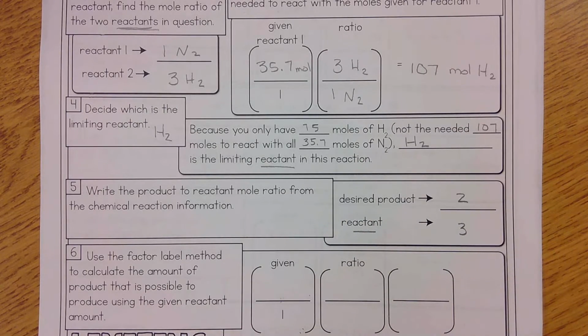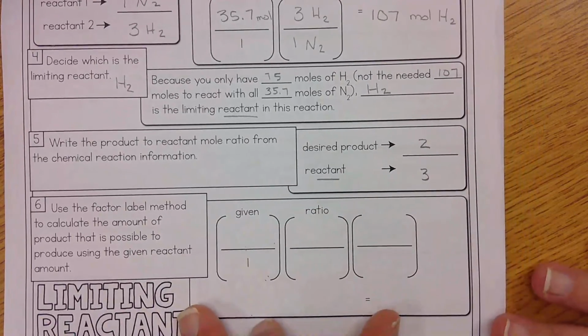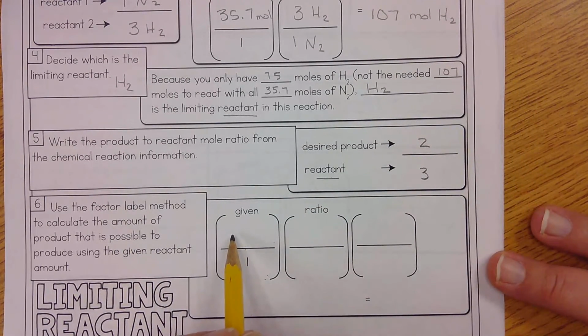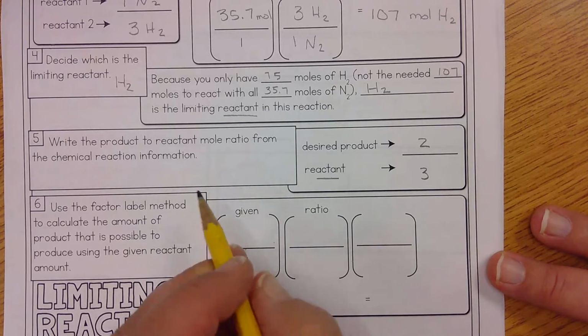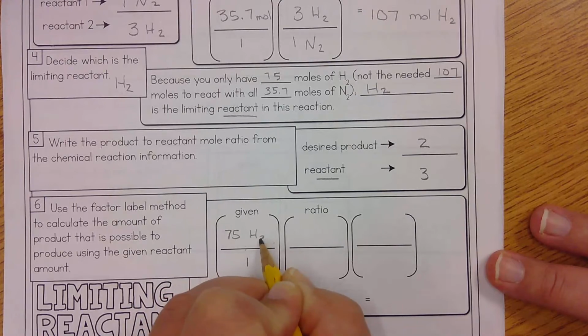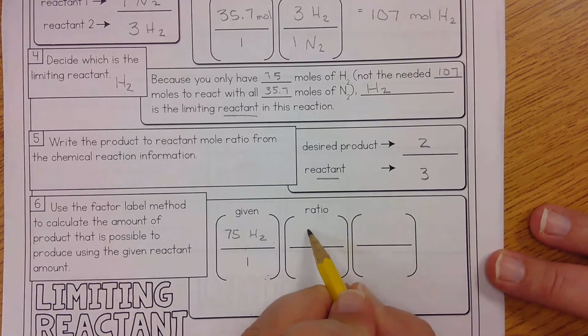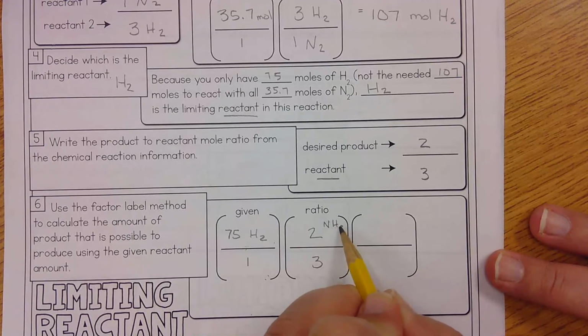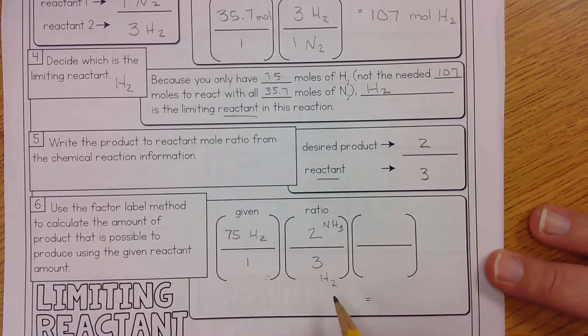So now that I have my ratio, I can just fill in the problem. Given is my moles of hydrogen, I have 75. The ratio is 2 over 3. That's the product, ammonia. That's the hydrogen.